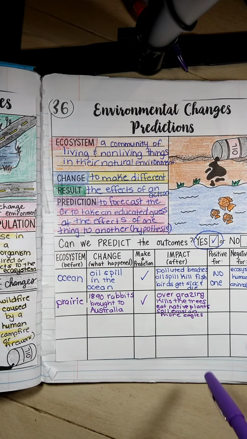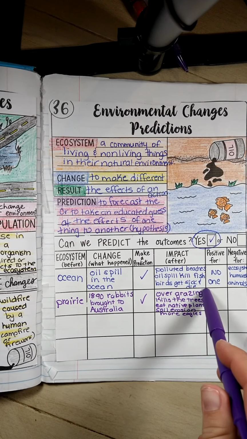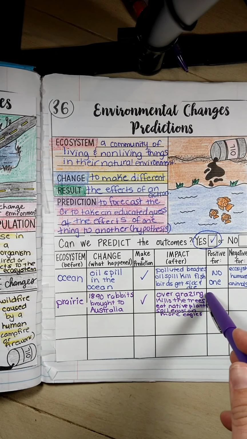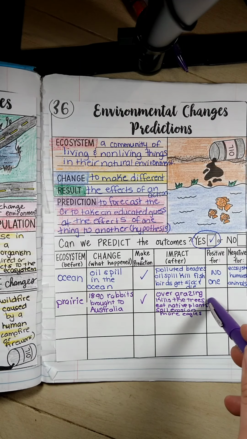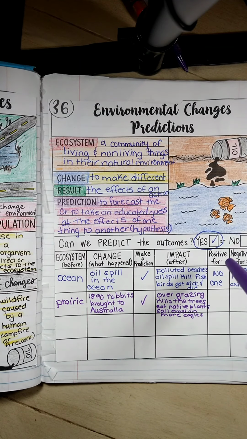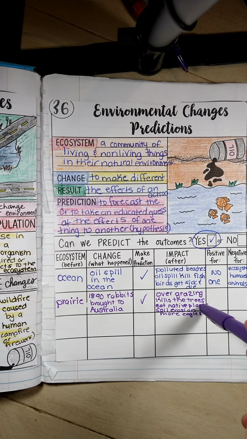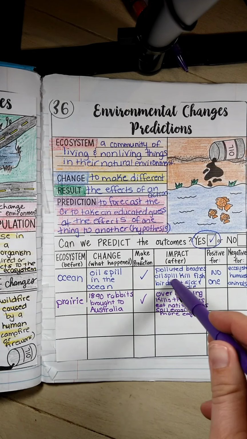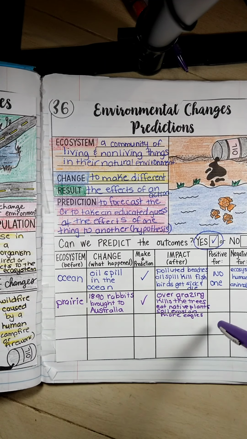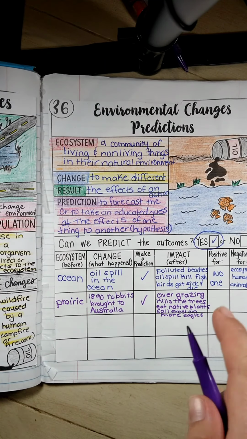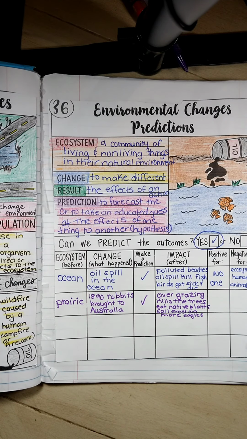So overgrazing means that they're eating too much grass. So if they're eating too much grass and taking the nutrients out of the area, it's going to kill the young trees. And they might actually be eating the young trees as well. They might eat the native plants. Once they're pulling all of the plants and everything out of the soil, it's going to start to have soil erosion because they're pulling the soil away. And there might be more eagles or predators in the area that are hunting the rabbits.